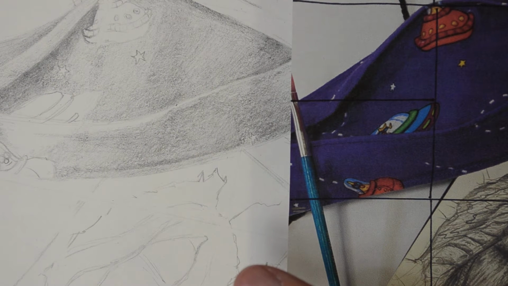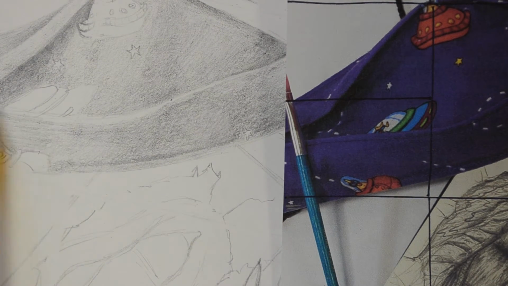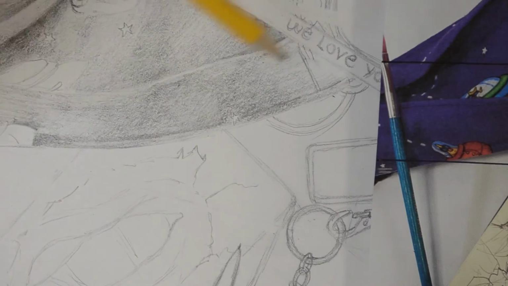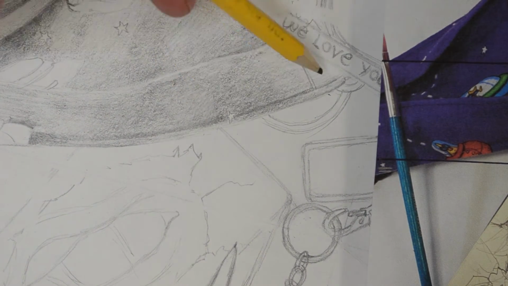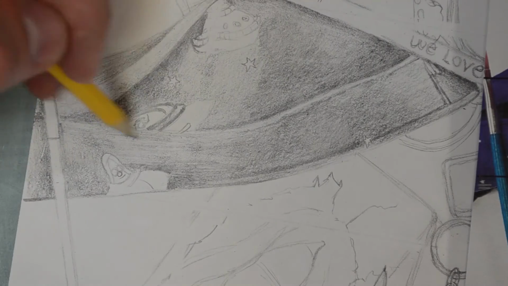I'm sure it's very obvious to you all that if I shade more layers, just kind of keep shading in the same area, that area is going to get darker and darker. And if I shade less layers in an area, that area will not get as dark.